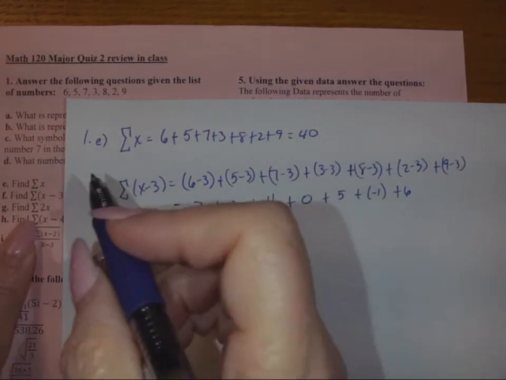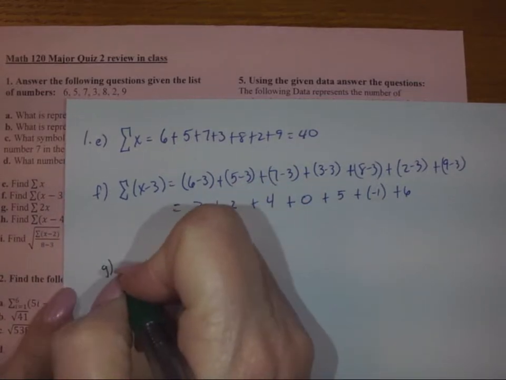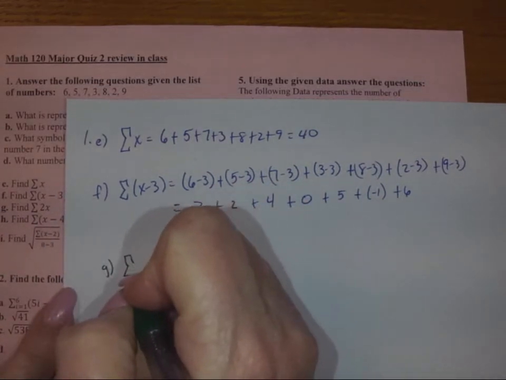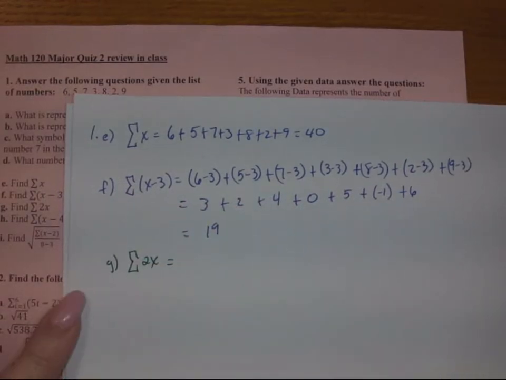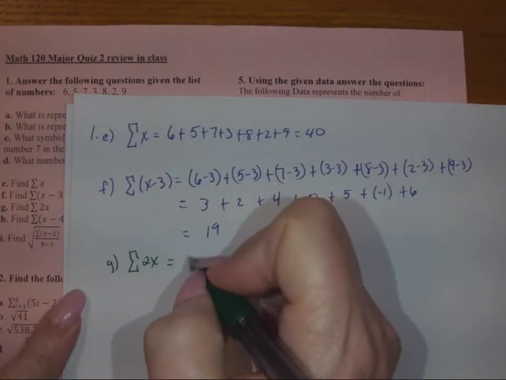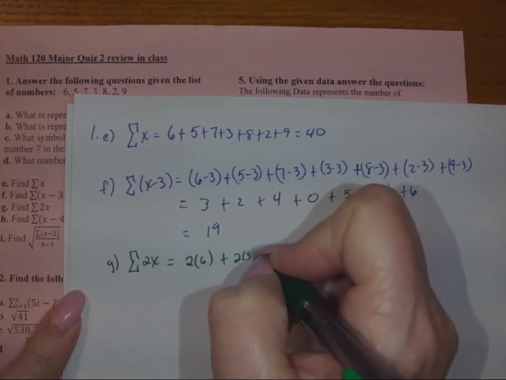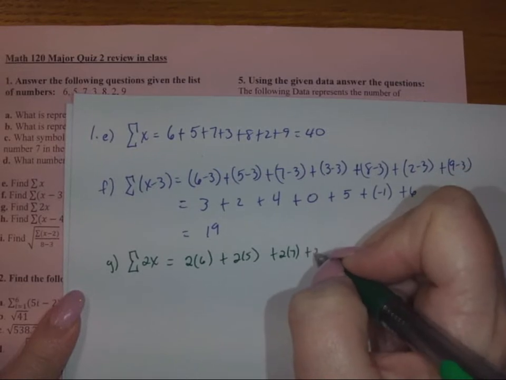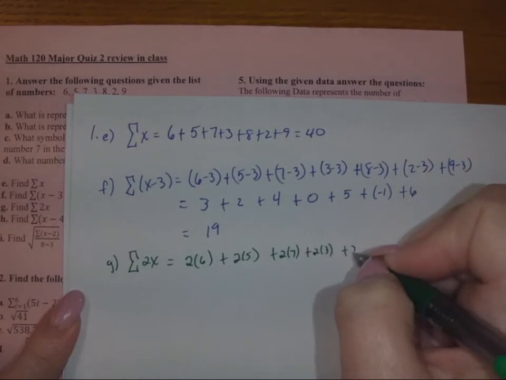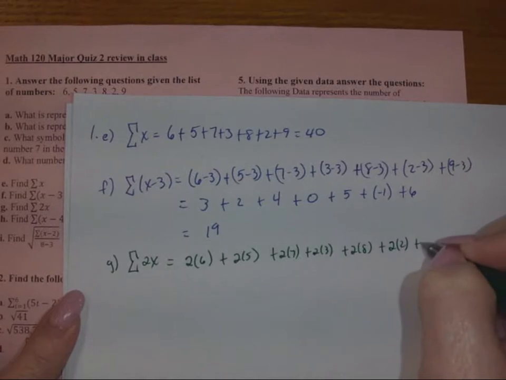All right, the next one we need to find is the summation, this will be part G, of 2x. That means we're going to multiply each of the terms by 2 and then add them together. So 2 times 6 plus 2 times 5 plus 2 times 7 plus 2 times 3 plus 2 times 8 plus 2 times 2 plus 2 times 9.